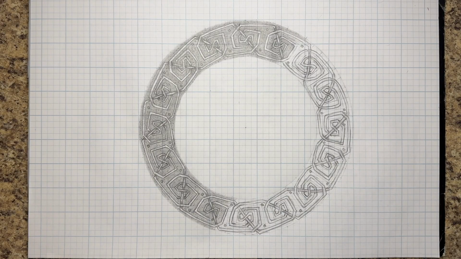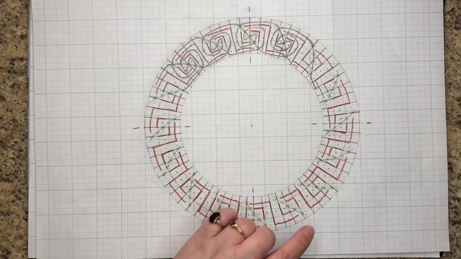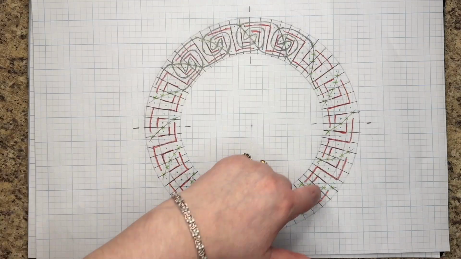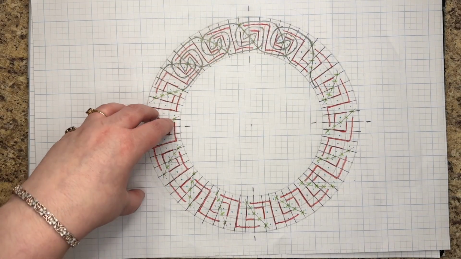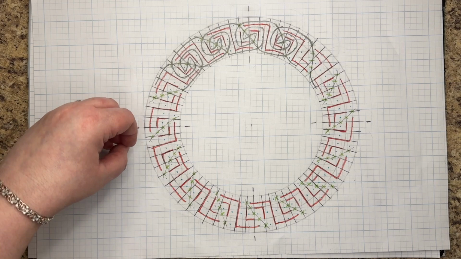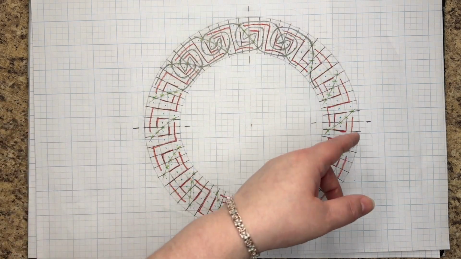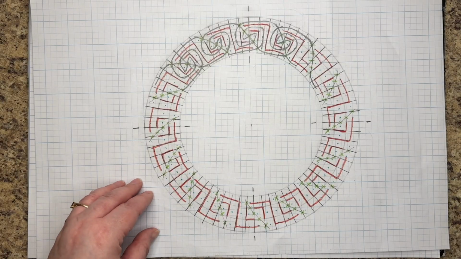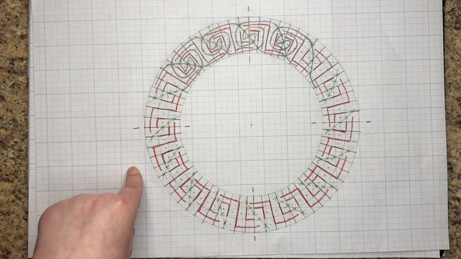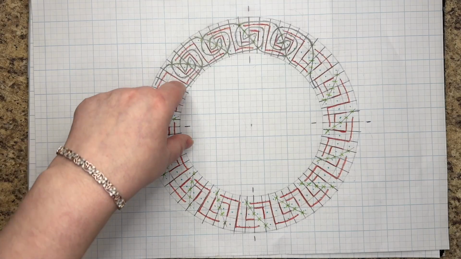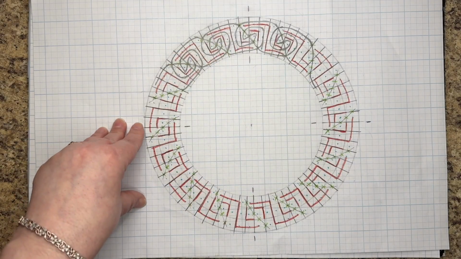And on those videos, I walked you guys through how to draw the concentric circles to set up the round border in the first place. And then we divided the circle into equal parts. I think it was 64 sections. And then we put in our dots to make the grid.